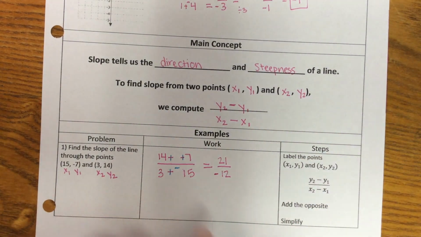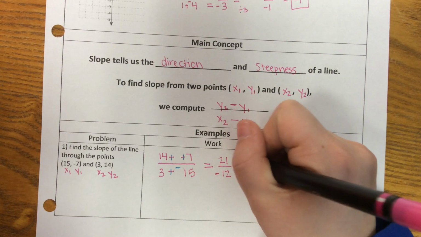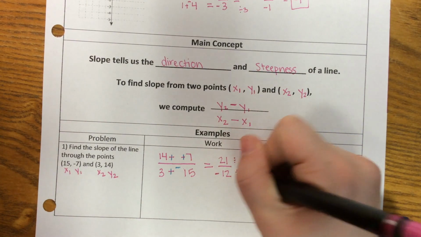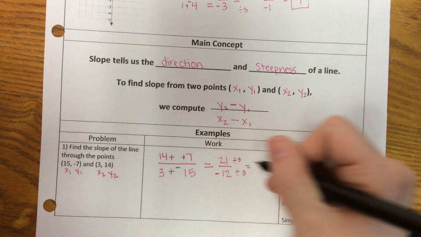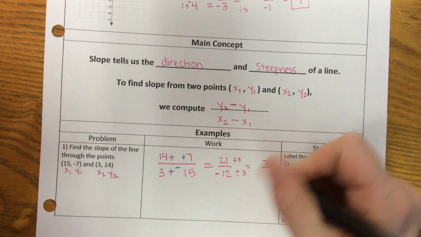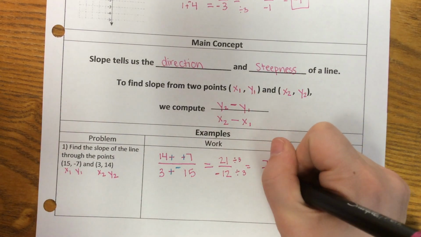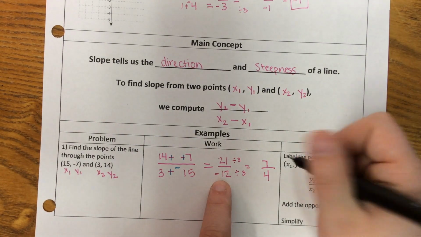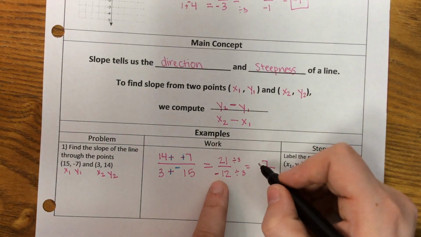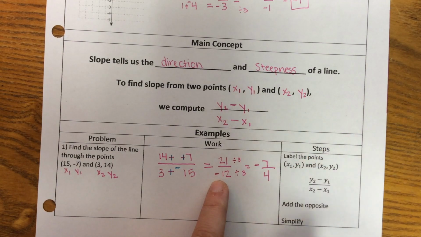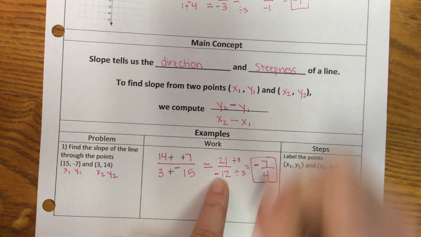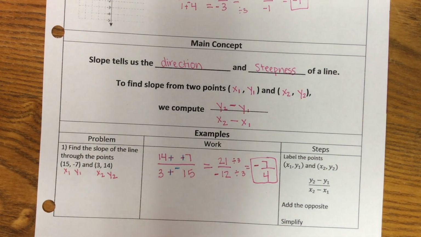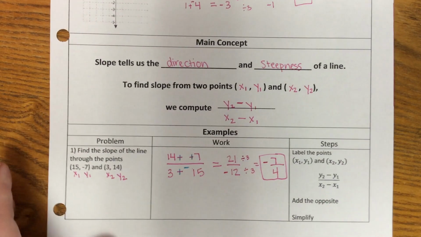Okay, and then I need to simplify. Is there a number I could divide these both by? I could divide them both by 3. So 21 divided by 3 is 7, and 12 divided by 3 is 4. Now, anytime I have a negative, it's like a helium balloon. It just floats to the top. So we'd say negative 7 fourths. And that's my answer. Okay. Again, it's okay to use your calculator.